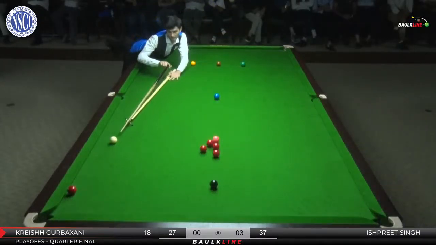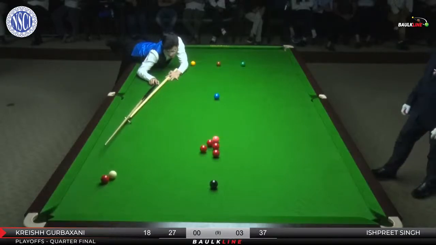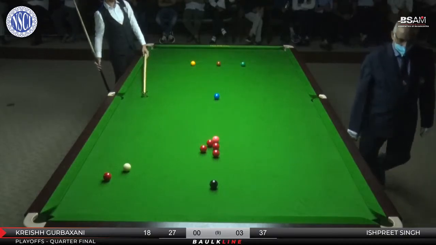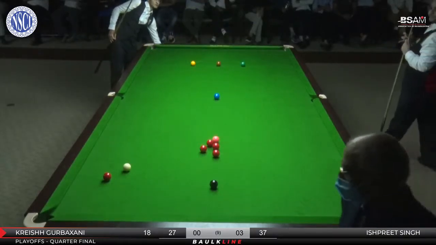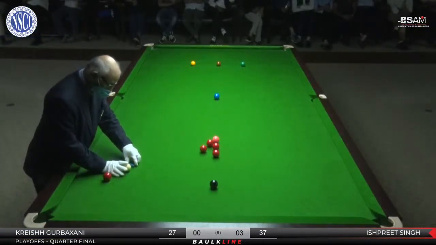18. And he has missed something that he shouldn't have. It was not the most difficult of reds for him to have missed. And from here to see Ishpreet missing.